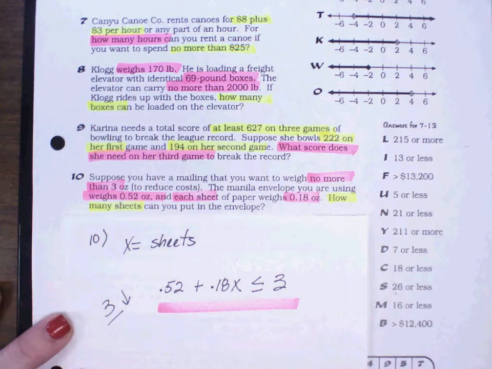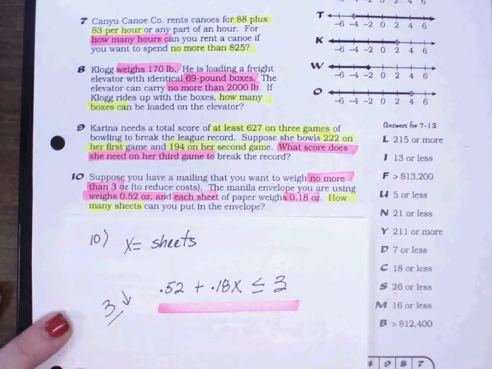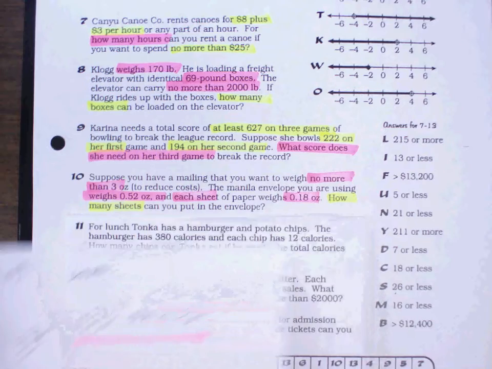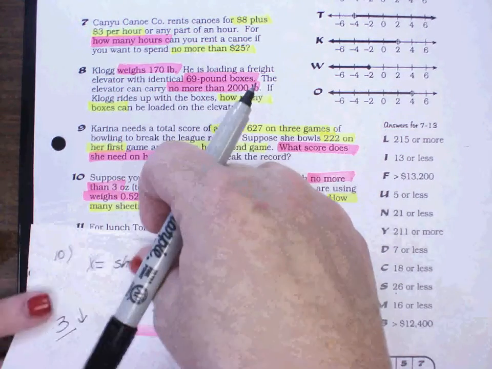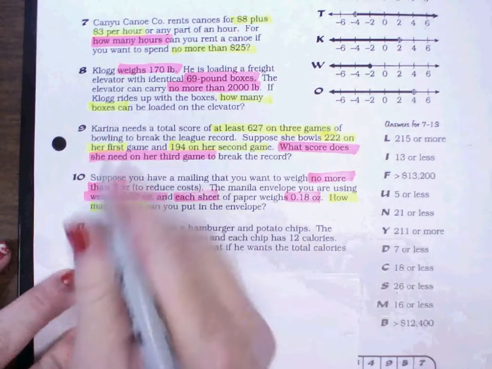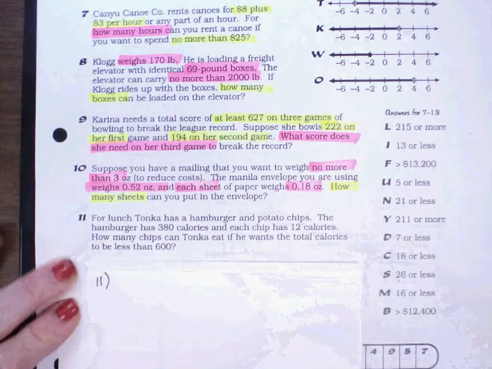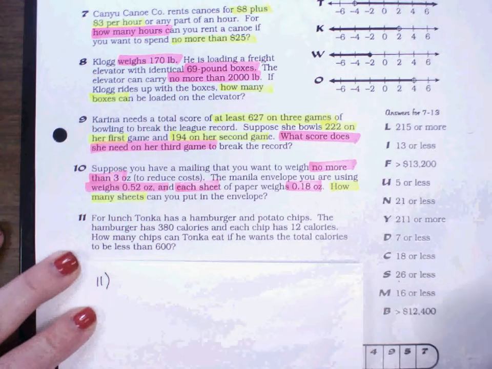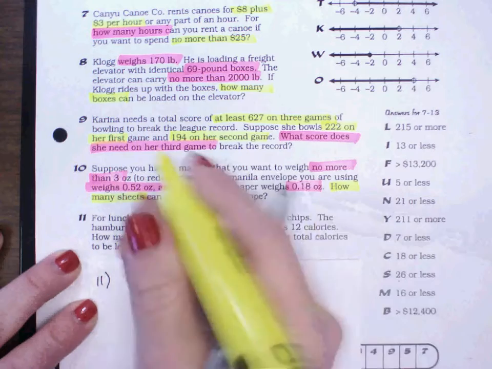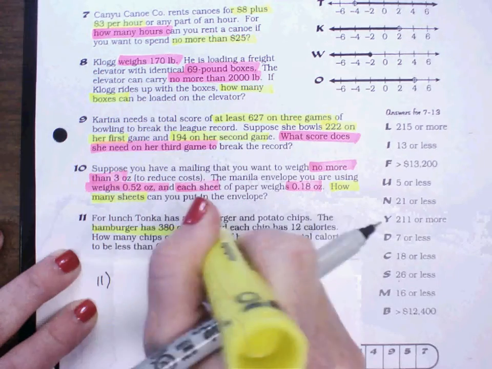Yay? Come on, 3 more and we can move around. Are we good? Yay? All right, let's go to 11.